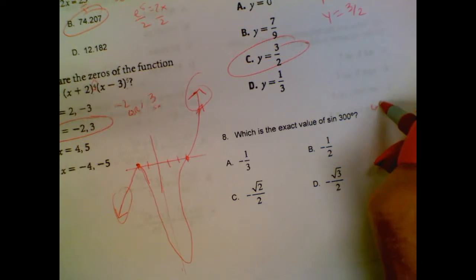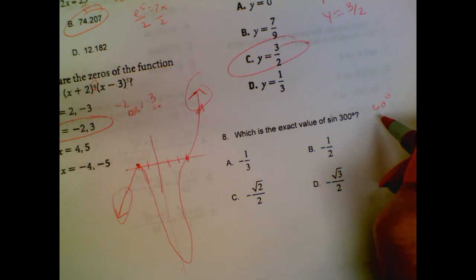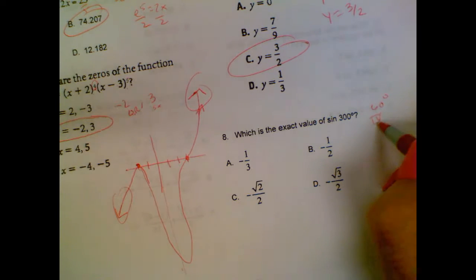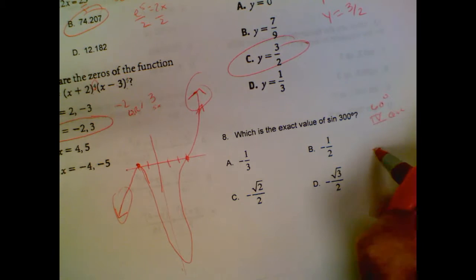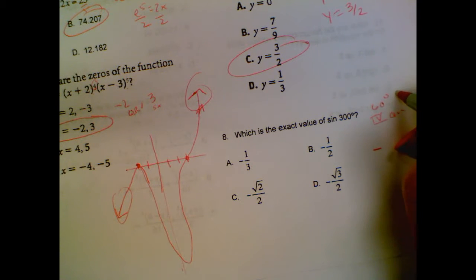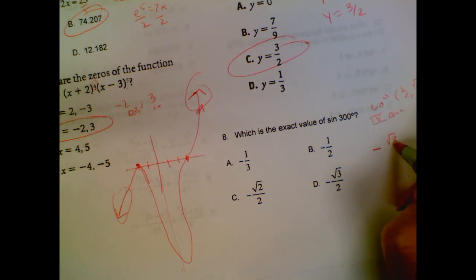What is the exact value of sine of 300? Well, 300 is 60 in the fourth quadrant. Sine is negative there, so I know it's negative. And sine of 60 is radical 3/2, so it should be negative radical 3/2. D.